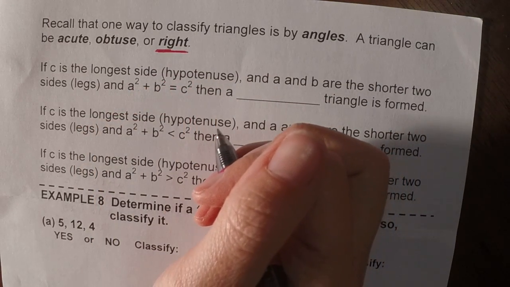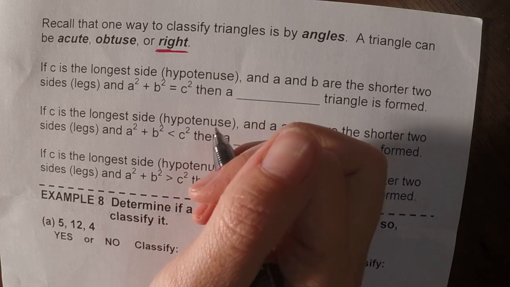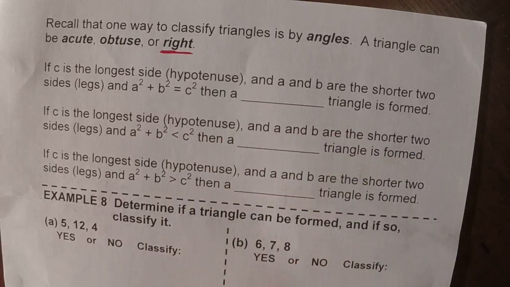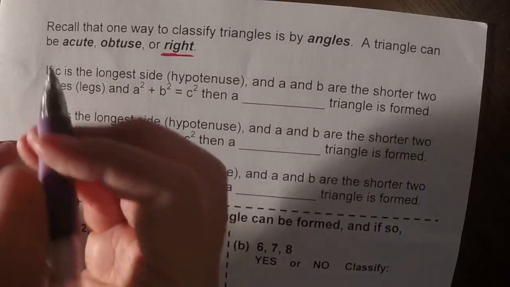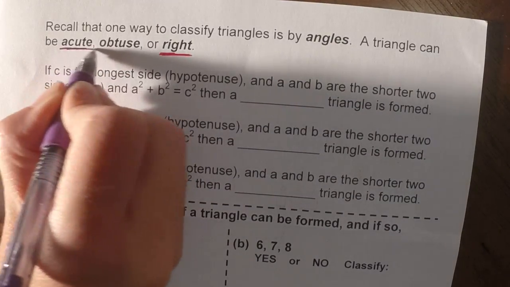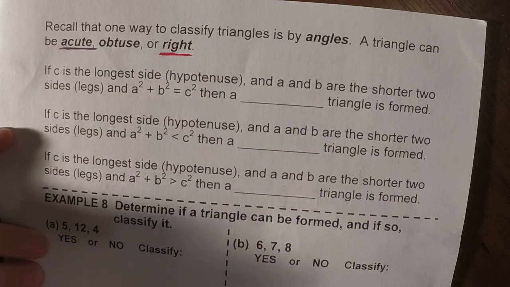But what if it's not a right triangle? Can we tell by using the sides of the triangles? Absolutely. So a triangle could also be acute, and it can also be obtuse.